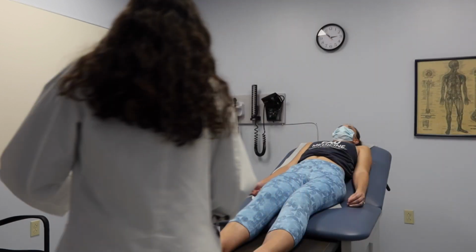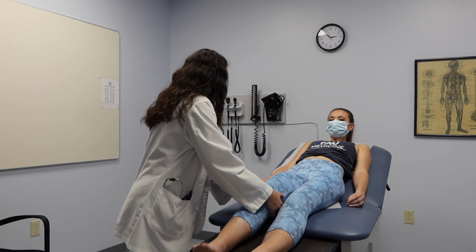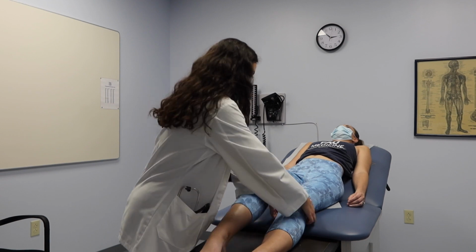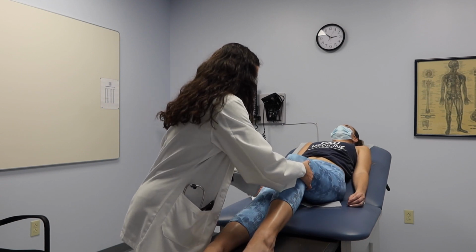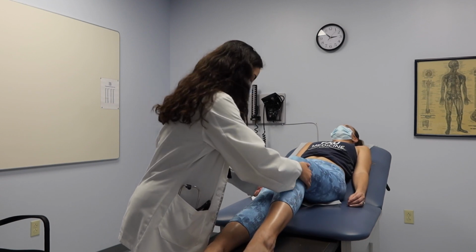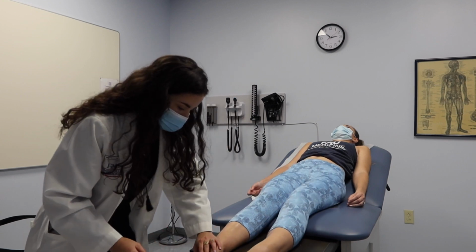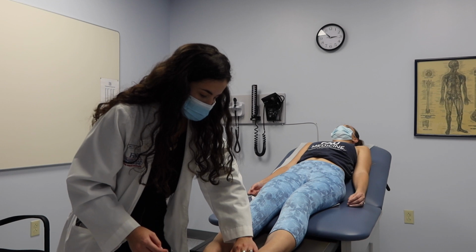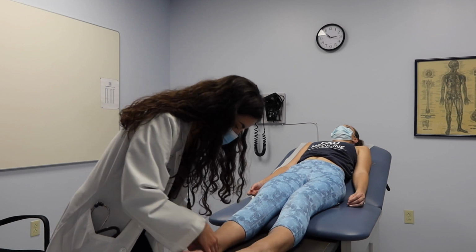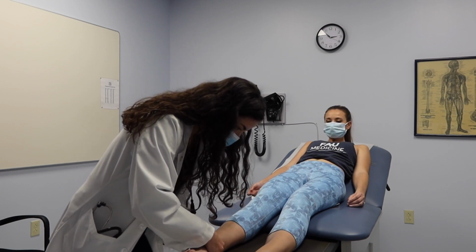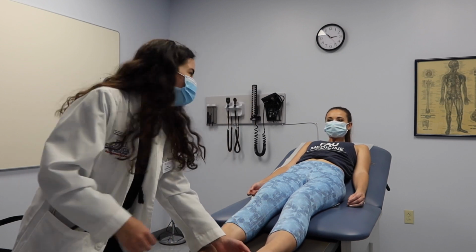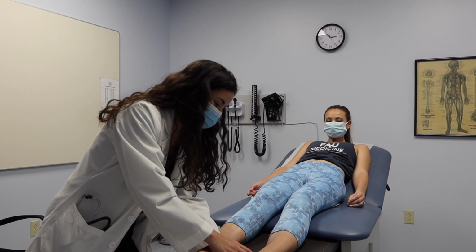Okay, so I will be doing palpation. Can I get this up for you? And also here, there's the dorsalis pedis and posterior tibialis. I don't know if they're seeing posterior tibialis pulses.